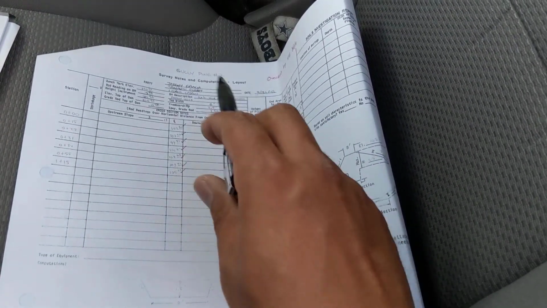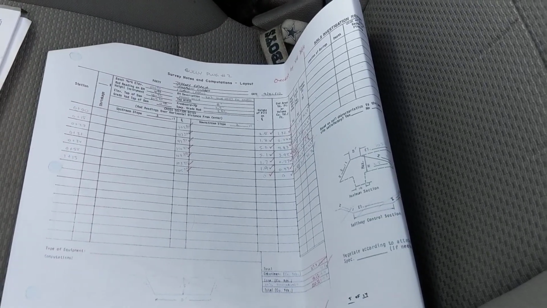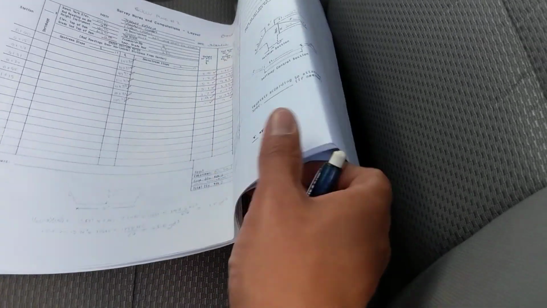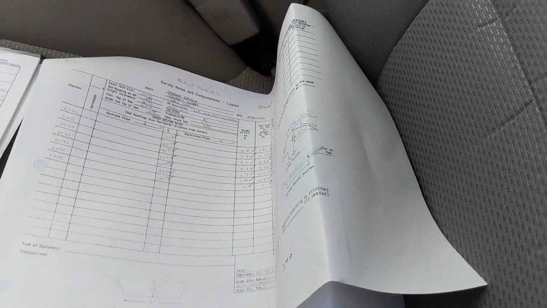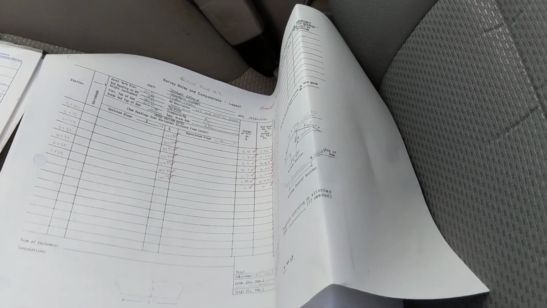To design this, I use the same thing you use for an embankment pond. This is well, I don't know exactly what it's called. I think it's called the embankment pond data sheet. So I'll create a video on that, how to fill that out someday.